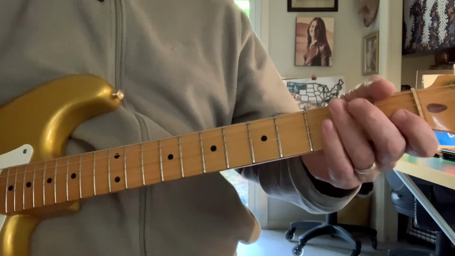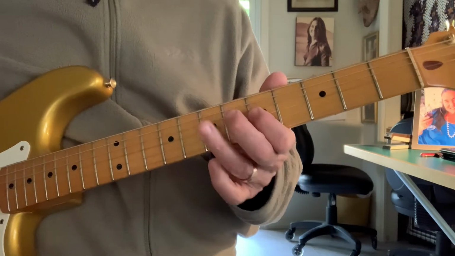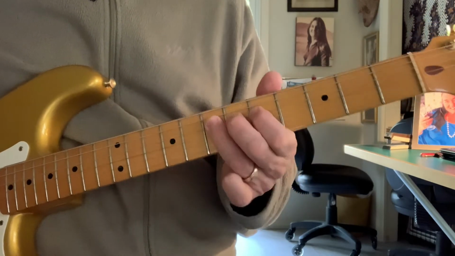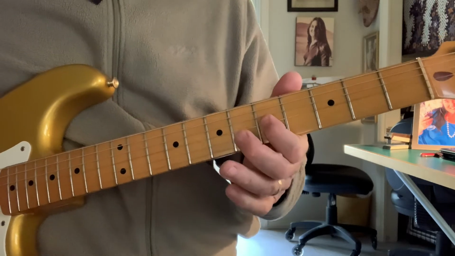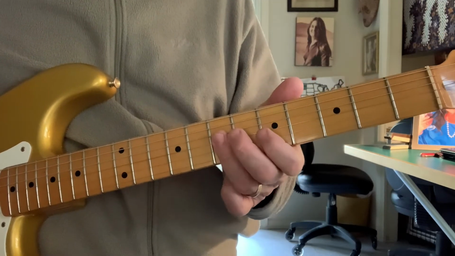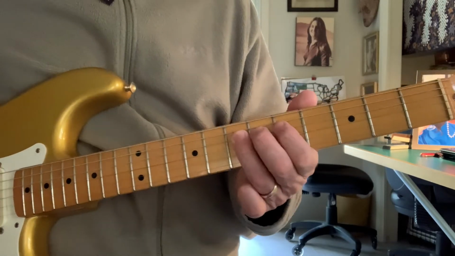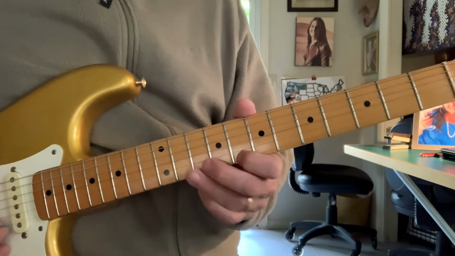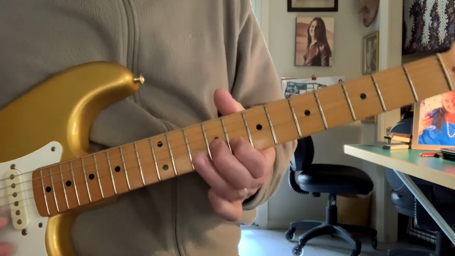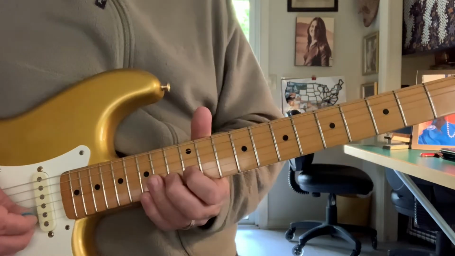So that's the general idea. I'm doing a little bit of, so that's a flat 3 bend, 4, 5, flat 3 bend 1. You do it in the house. You do it on the minor 7 shape.